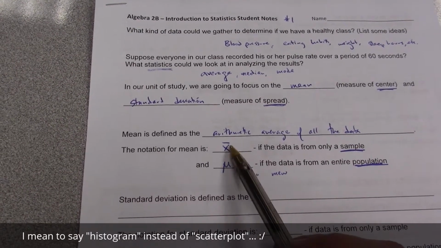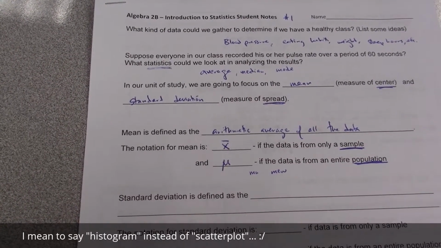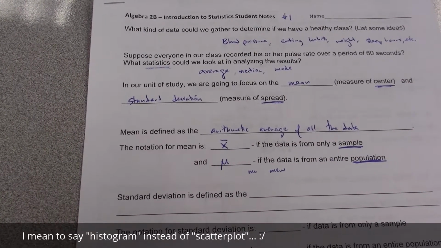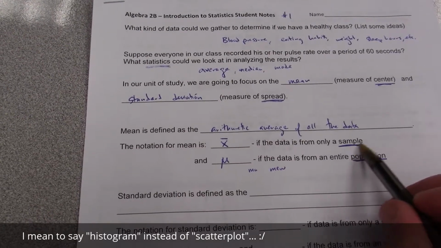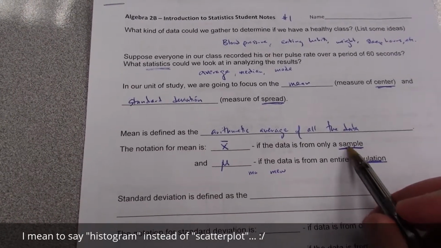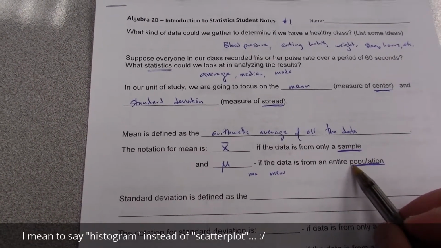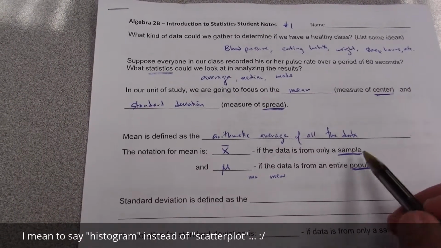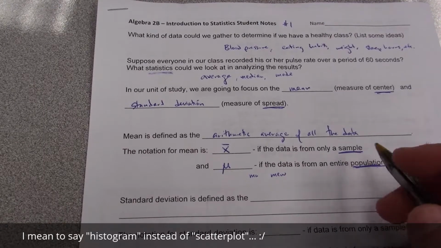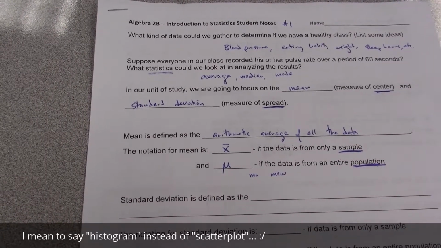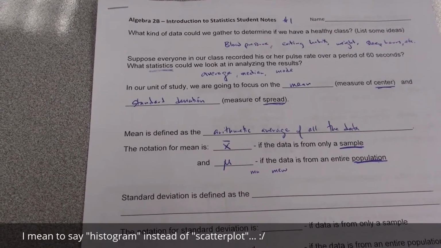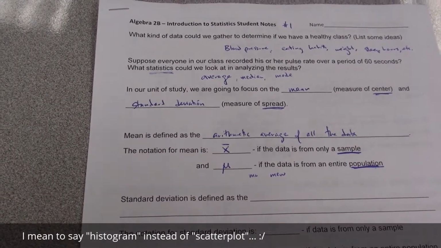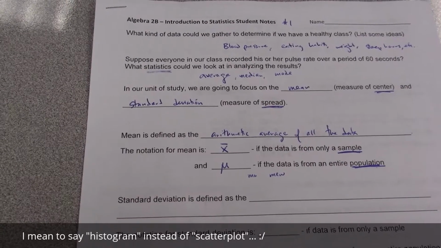And so we have these two different symbols because in statistics we need to know whether the number that we're talking about was calculated for just a sample, right? Was it calculated for just the data set that we're looking at, or is that a generalization that we're making for the entire population? It's unrealistic to survey everybody in the population that you're interested in. So maybe we want to calculate a statistic about all students in Algebra 2 at DB.